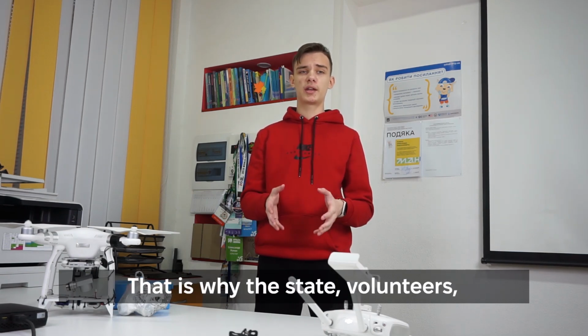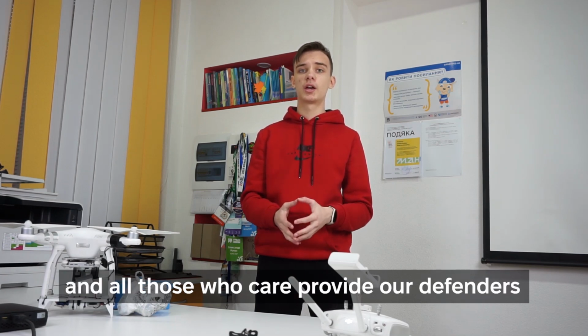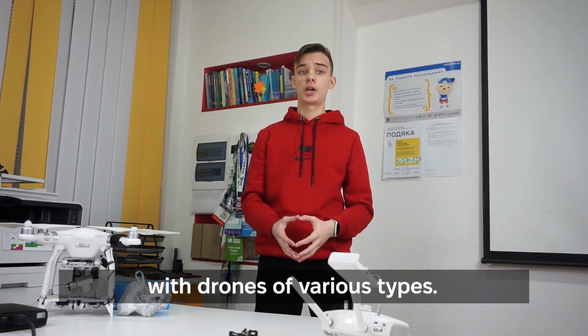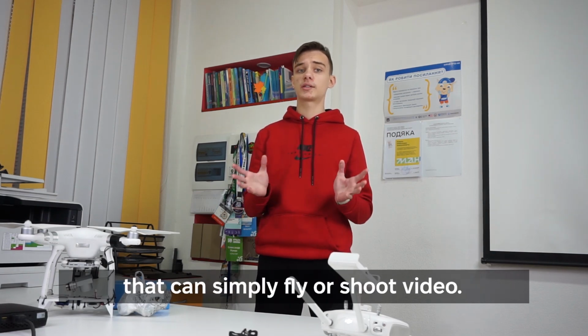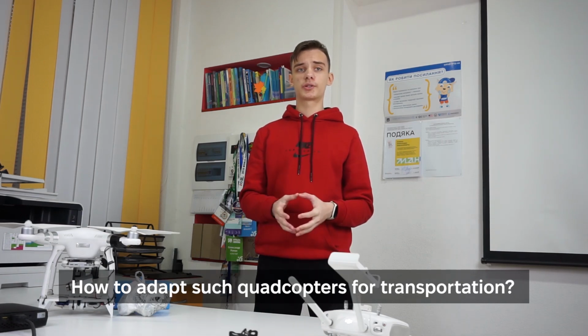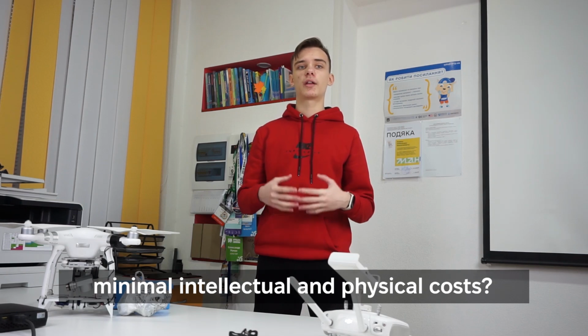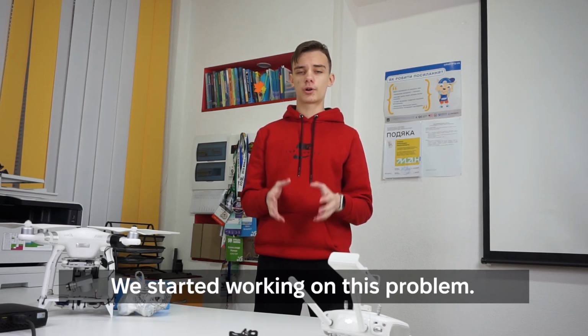That is why the state, volunteers and all those who care provide our defenders with drones of various types. In particular, there are those that can simply fly or shoot video. How to adapt such quadcopters for transportation? How to do it cheaply and with minimal intellectual and physical costs? We started working on this problem.